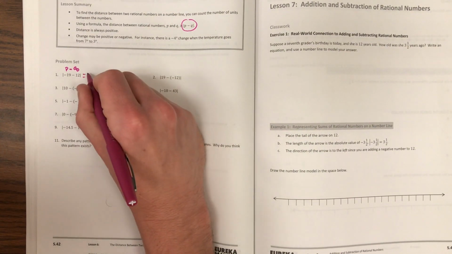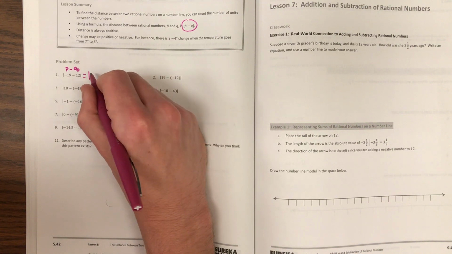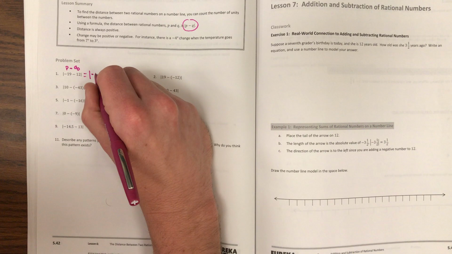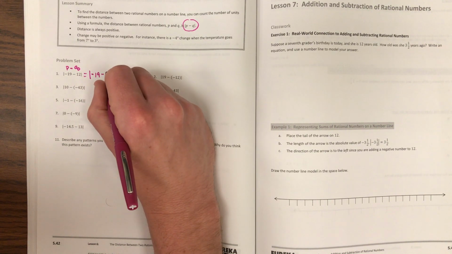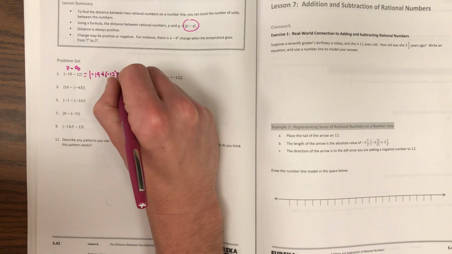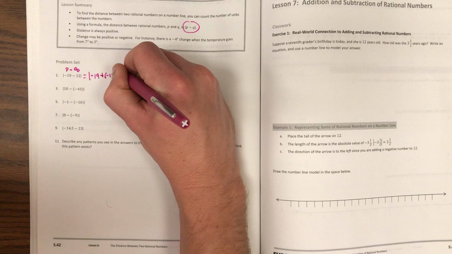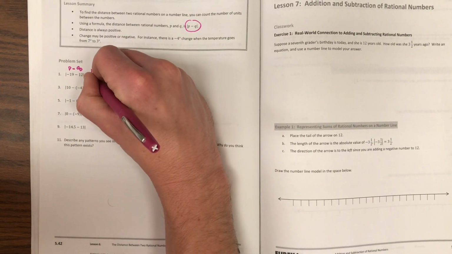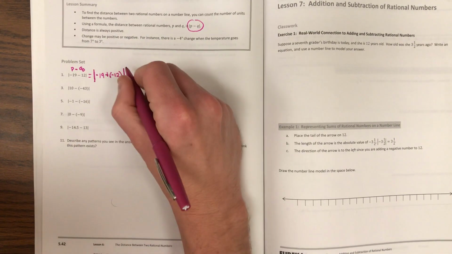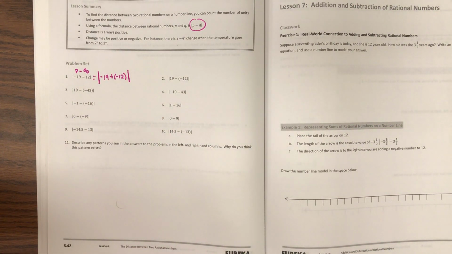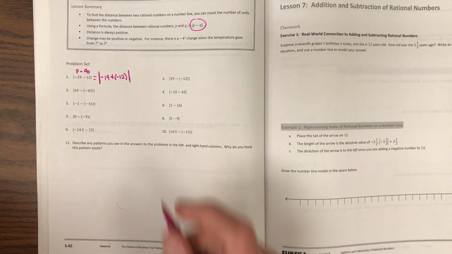In the previous lesson, we were really focusing on changing anything where we say minus, -19 minus 12, to adding the inverse of the next number. So I'm going to just change that minus 12 to plus -12. But I still have my absolute value bars, and I like to make them much taller than everything else, so it's really clear. And so now I'm going to do the math inside the absolute value bars before I take the absolute value bars away by taking the absolute value.